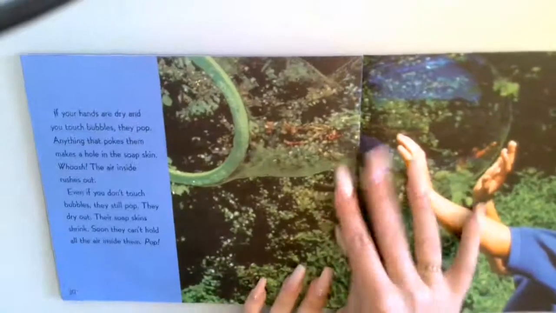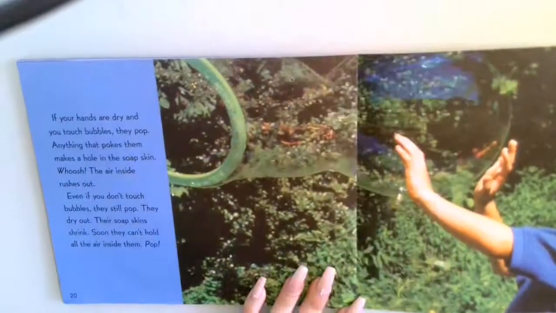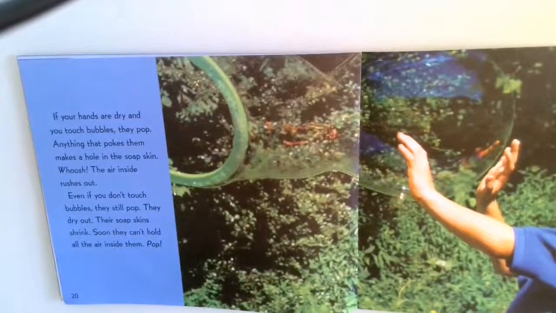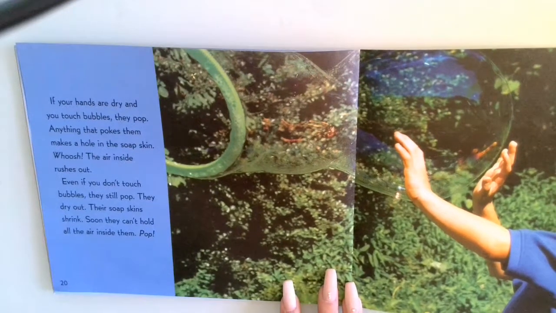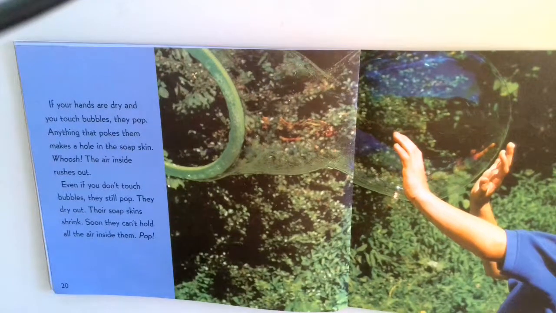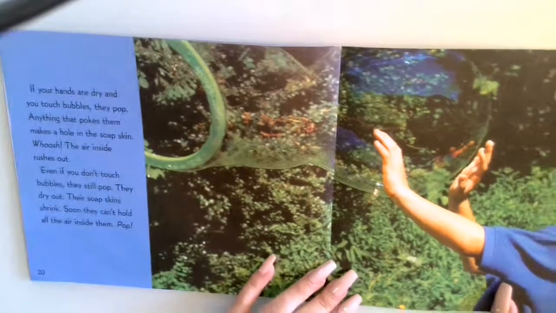If your hands are dry and you touch bubbles, then pop. Anything that pokes them makes a hole in the soap skin. Whoosh, the air inside rushes out. Even if you don't touch bubbles, they still pop. They dry out. Their soap skins shrink. Soon they can't hold all the air inside them. Pop.